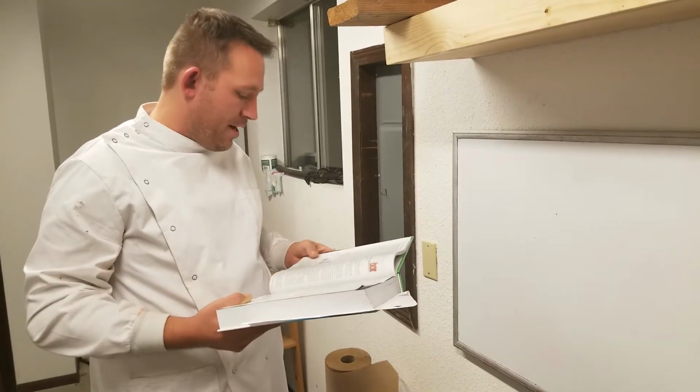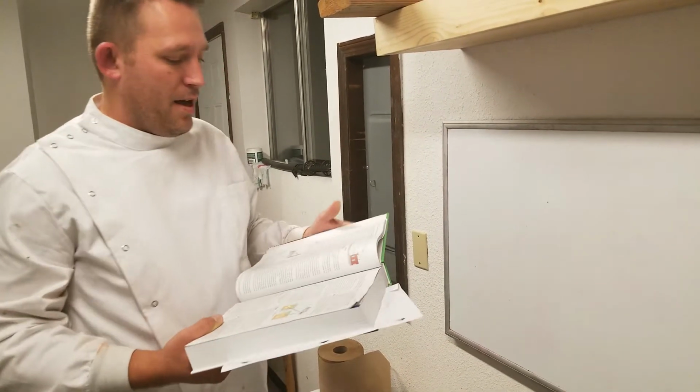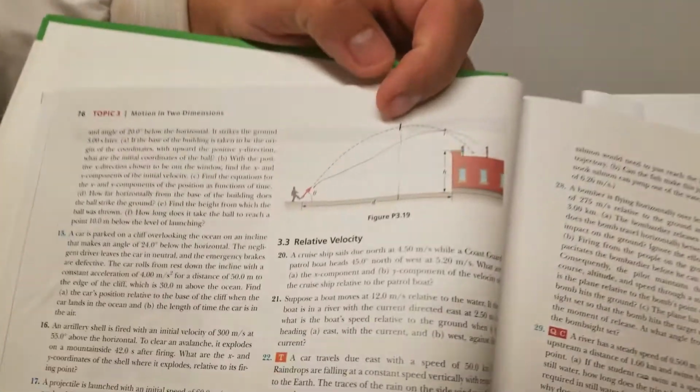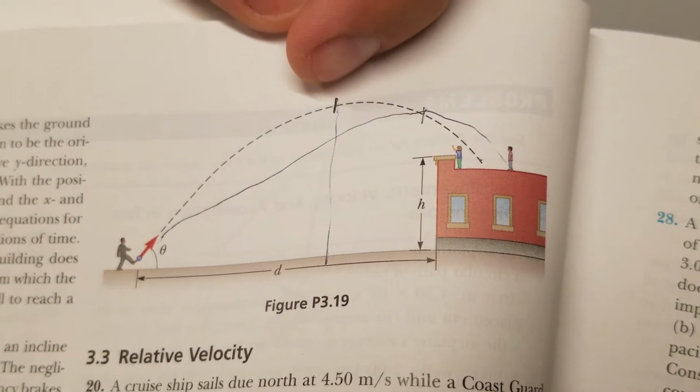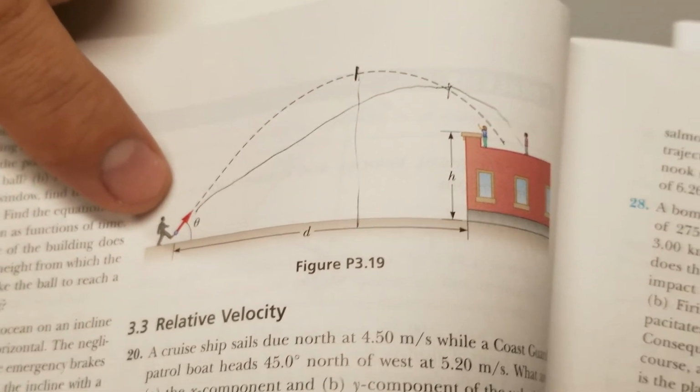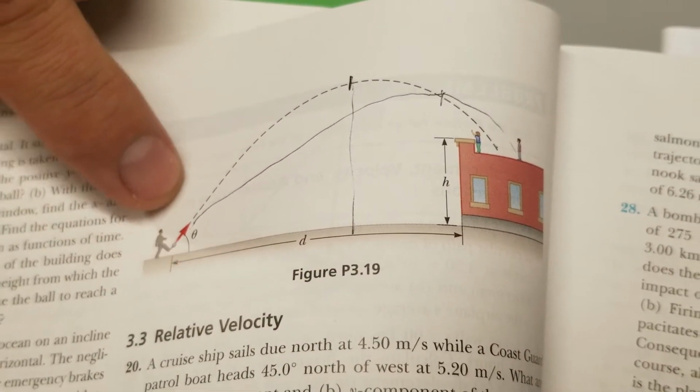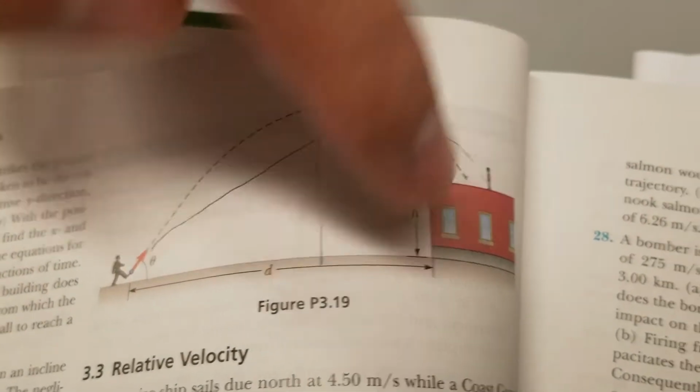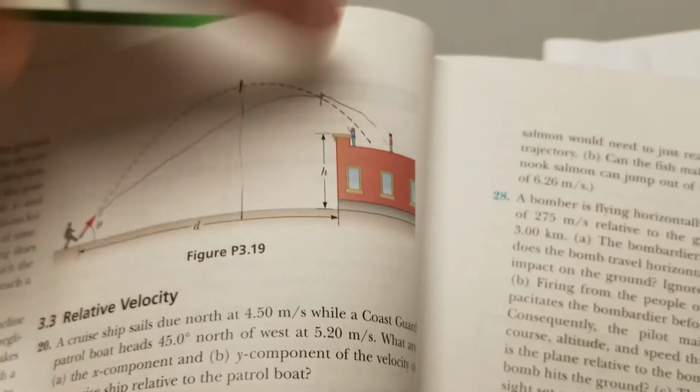Now, the problem we're going to be working on today is problem 19. You can see it right here. We have a picture. I kind of drew on it in pen, but a man's kicking a ball. It lands on a roof. He's some distance away and some height. Okay, I'm going to read the rest of the problem.